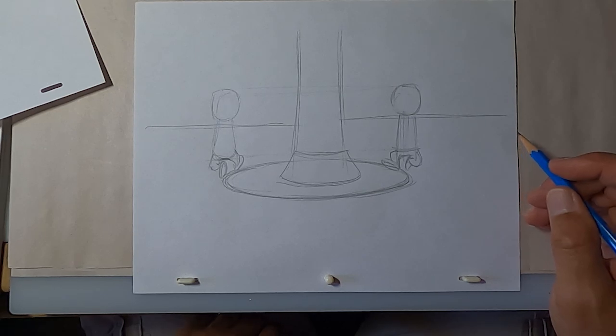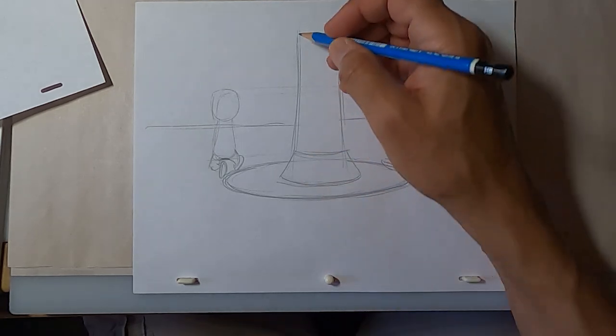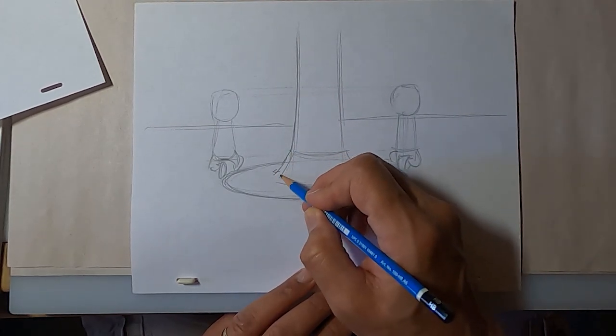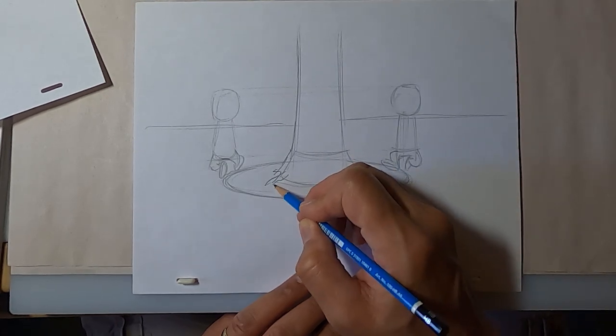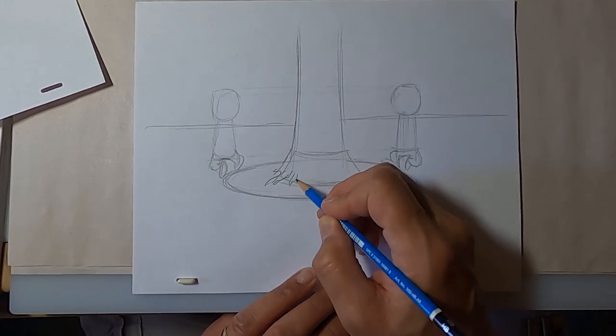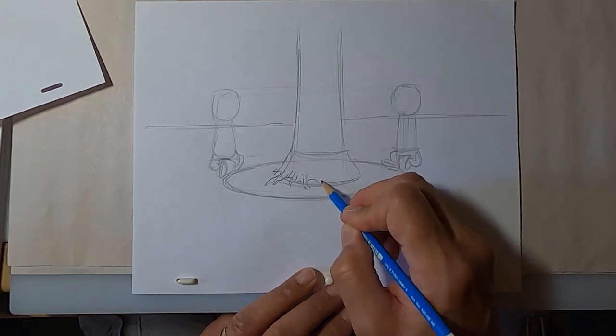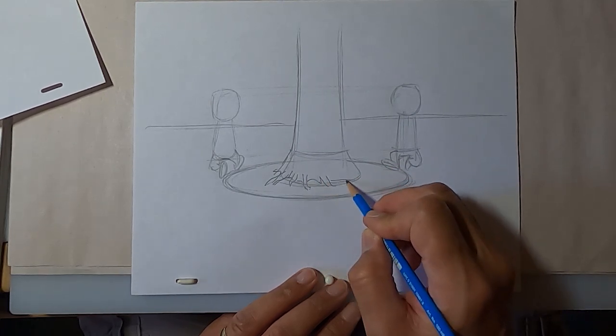Today's little lesson is all about how to draw a character running around a tree. And how do you figure that out? Well, let's say you've got your tree like this, and whatever design it is, and got some little roots coming out of it everywhere. So here's our tree.